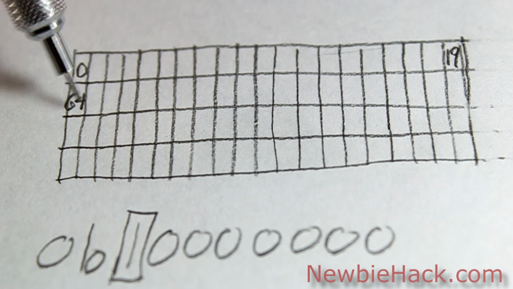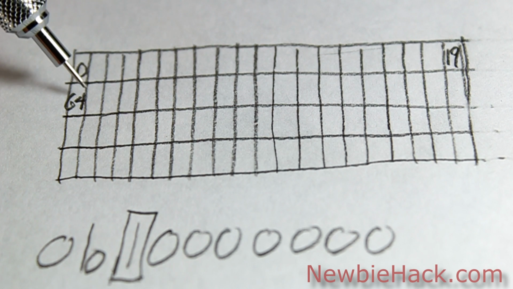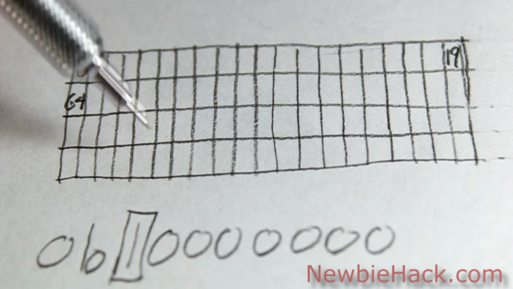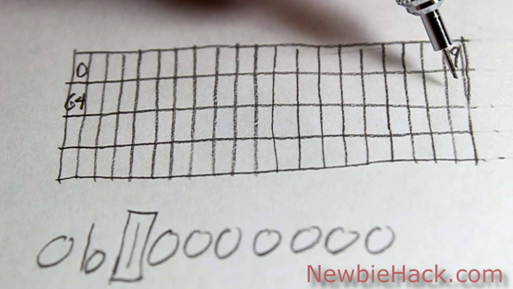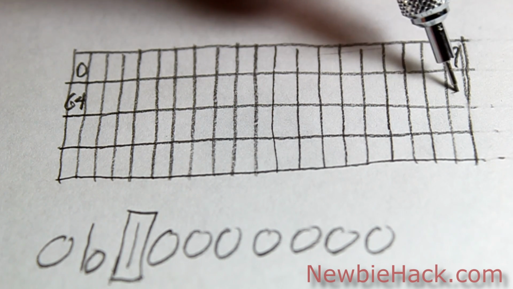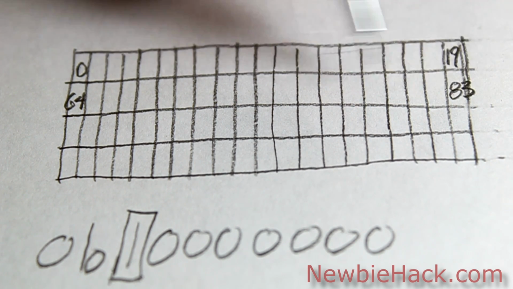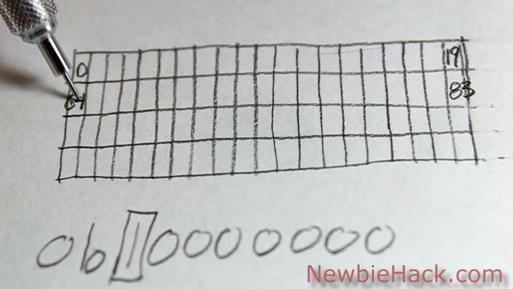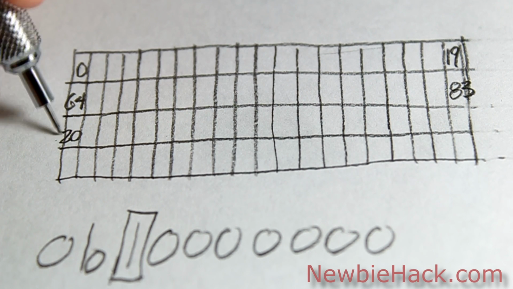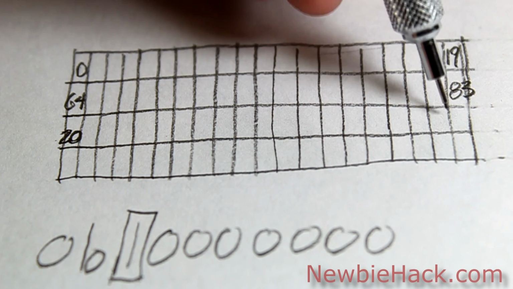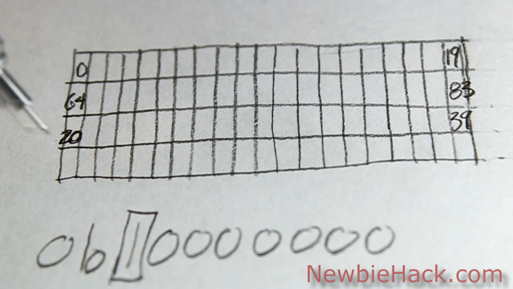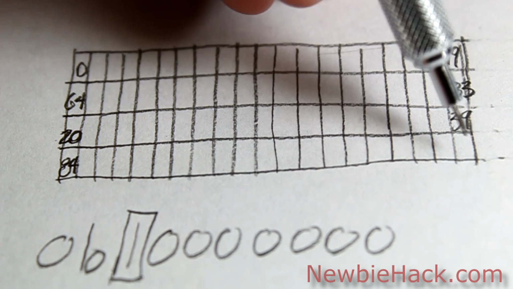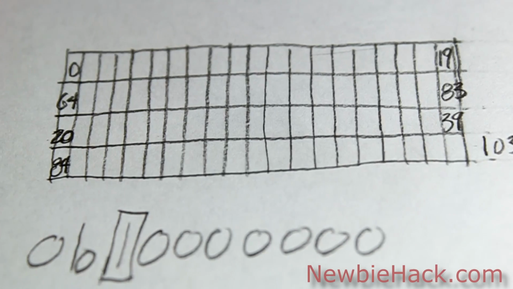And this shows you how each line can jump from one number to the other just because of the large variety of LCDs out there. And 83 is the end here, which is 20 digits or 20 locations. And on the third line is 20. At the end of the third line is 39. And the fourth line is 84. And at the end of the fourth line is 103.